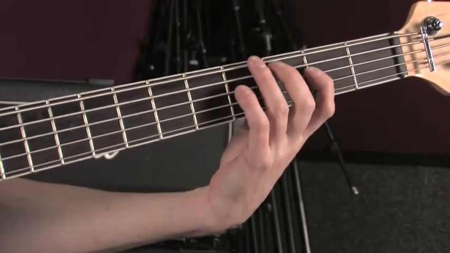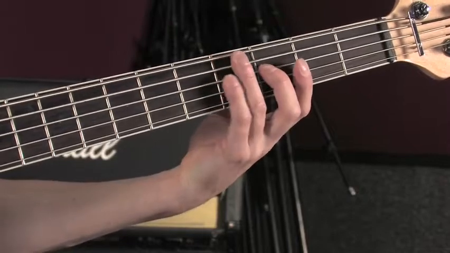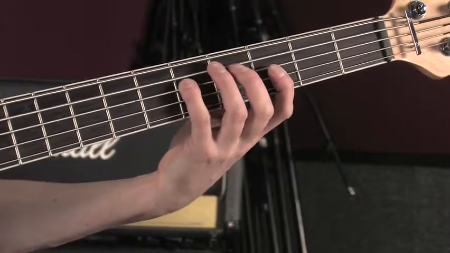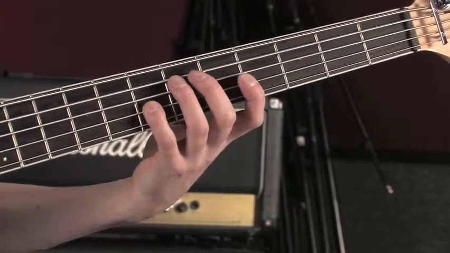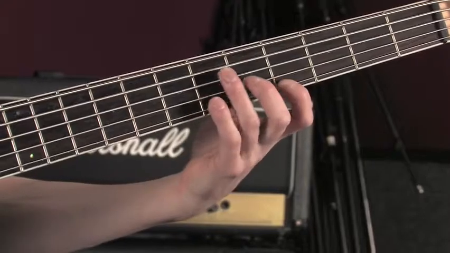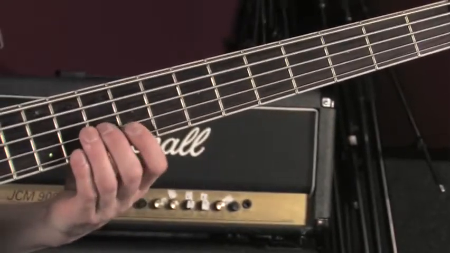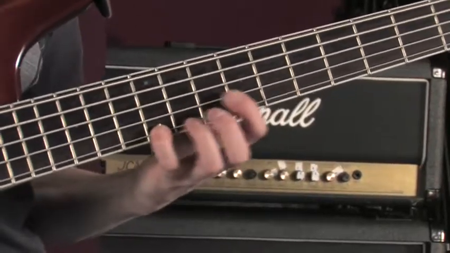G, B, A, C, B, D, C, E, D, F sharp, E, G, F sharp, A, G, B, A, C, B, D, C, E, D, F sharp, E, G.